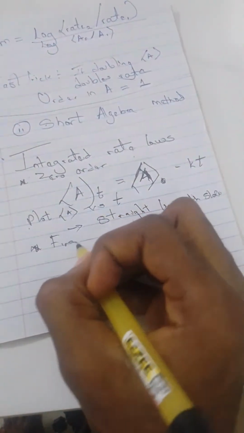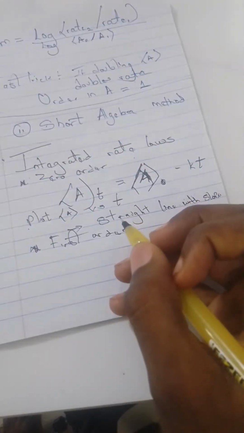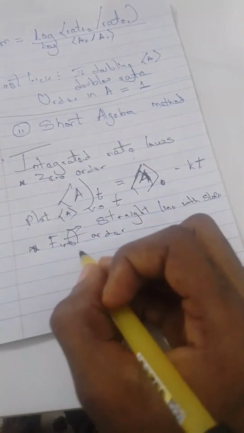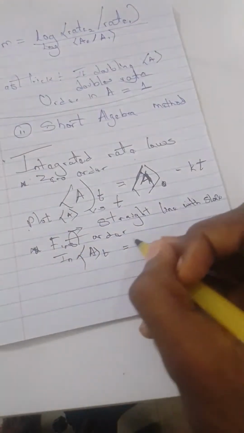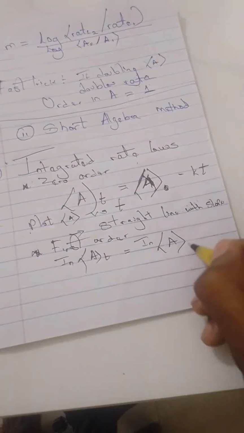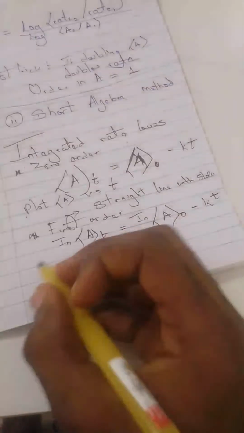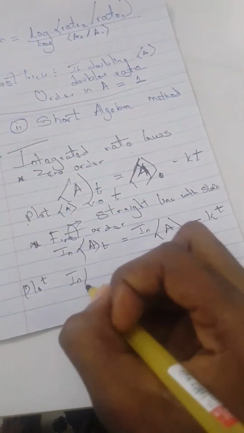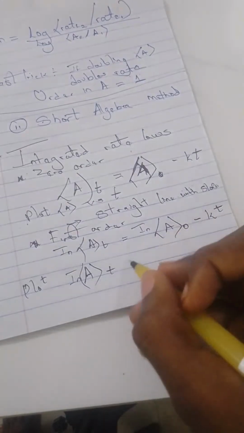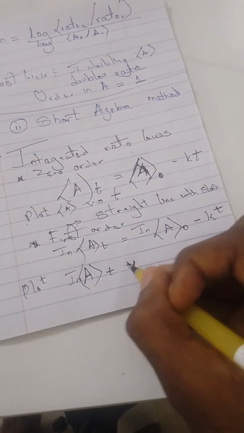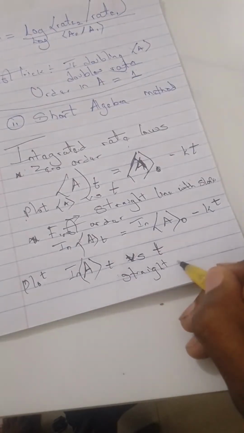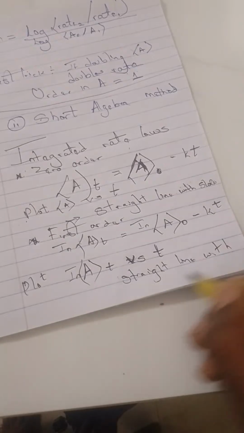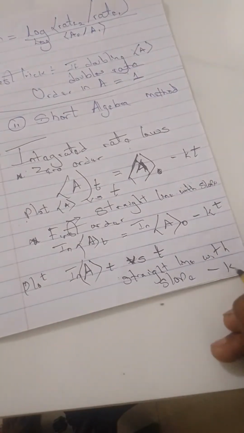Now, this was zero order. The next one, if you are dealing with first order, what you do is this. In this case, A is equal to A, then constant C. How do you plot it? You plot it versus, which is what? Also a straight line with slope. That's it.